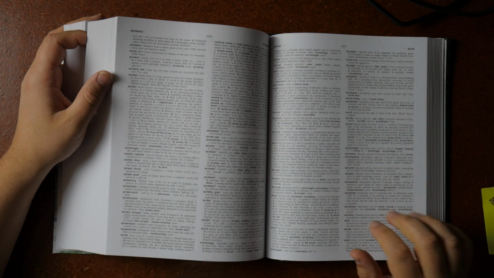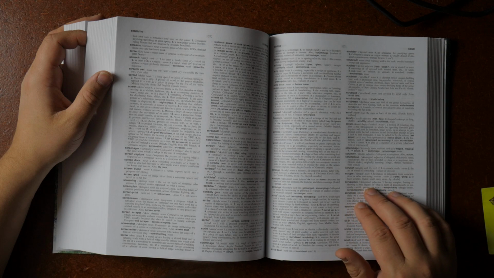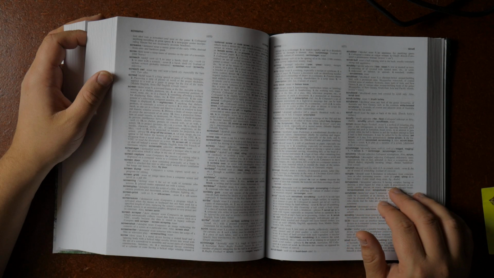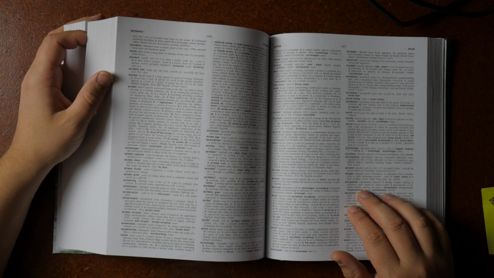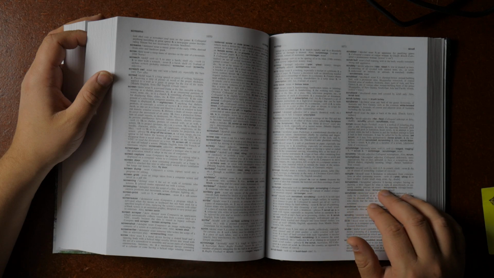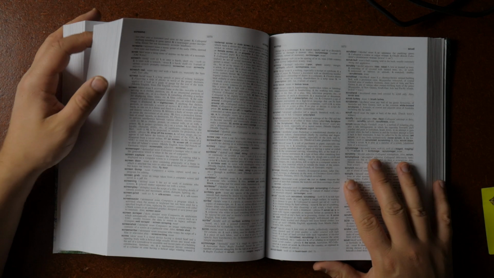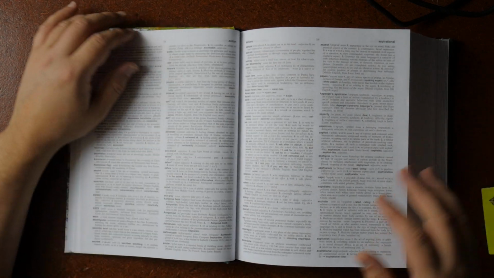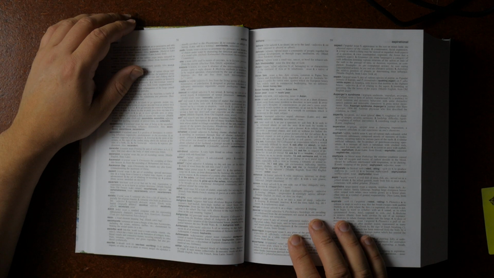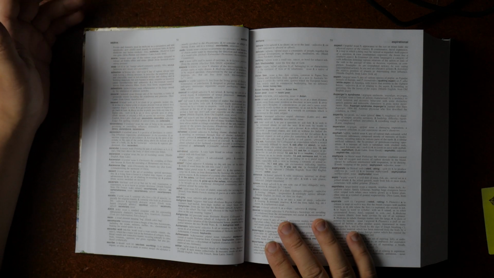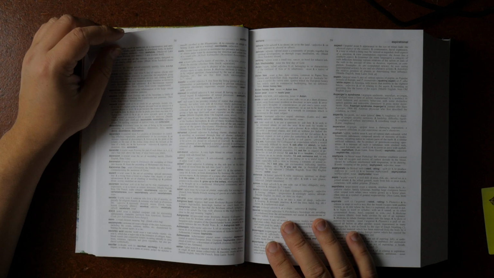Scrupulous: having or showing a strict regard for what is right, punctiliously or minutely careful, precise or exact. So unscrupulous is without refinement. Inconsiderate of others, not scrupulous, so an unscrupulous person. So asocial.